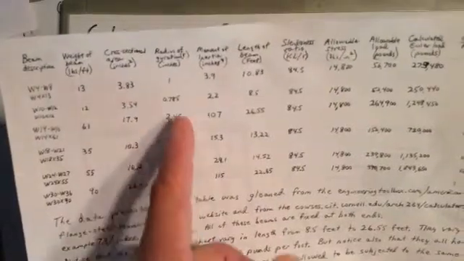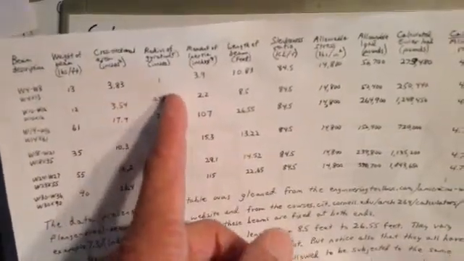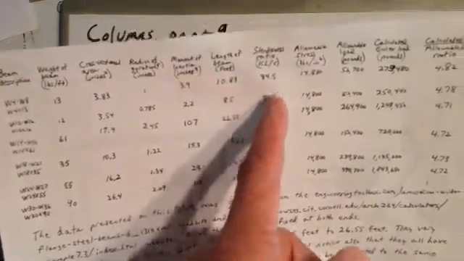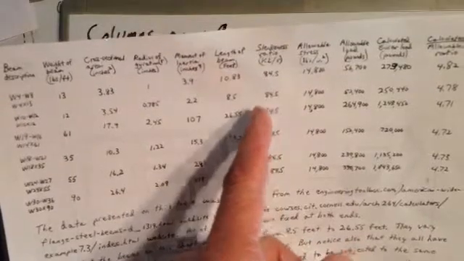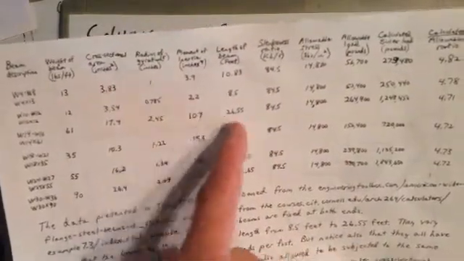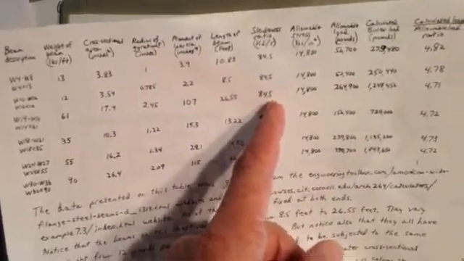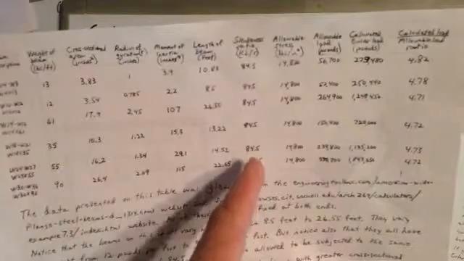It was 0.785 inches. The greatest was this one, and that's why this one is only 8.5 feet long to have this slenderness ratio of 84.5, whereas this one can be 26.5 feet long and have that slenderness ratio of 84.5. All these beams had the same slenderness ratio. They're different lengths because they're different sized beams. And because they all had the same slenderness ratio, they all had the same allowable stress of 14,800 psi.